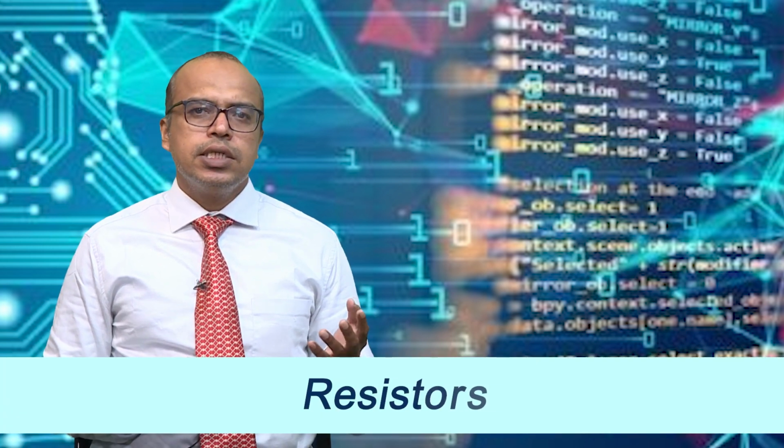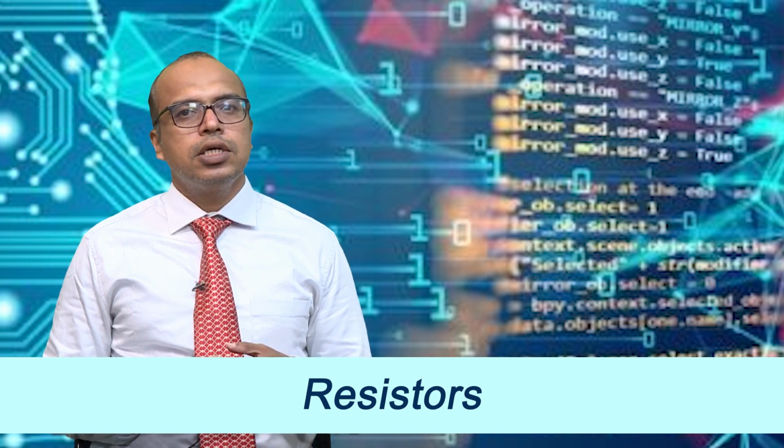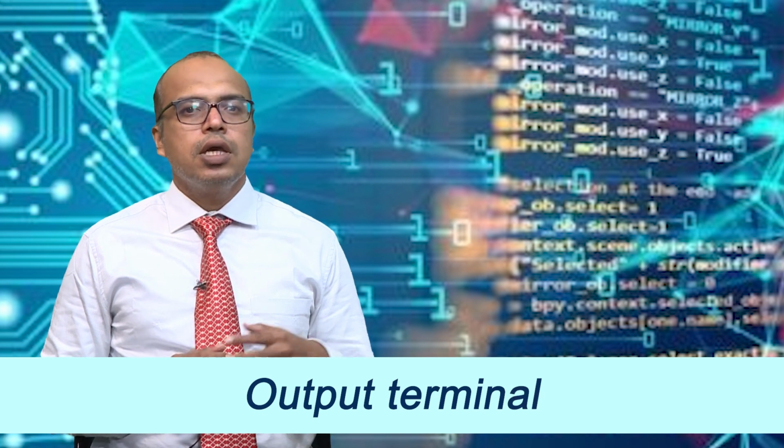Emitter or source resistors: each transistor typically has an emitter resistor for a bipolar transistor, or if we are using a FET transistor, that is a source resistor. These resistors provide stability and control the current through the transistor. Collector or drain load resistors are connected to the collector in the case of a bipolar transistor and the drain in the case of a FET transistor. These resistors act as the load for the amplifier. Output terminal: the output is taken from the junction point of the collector or drain load resistor.